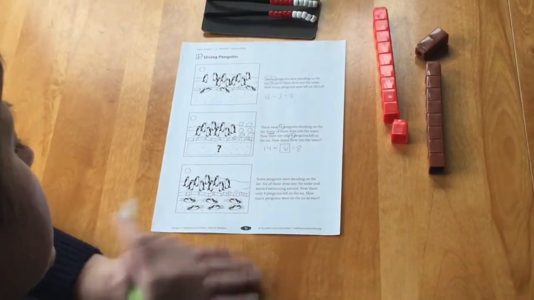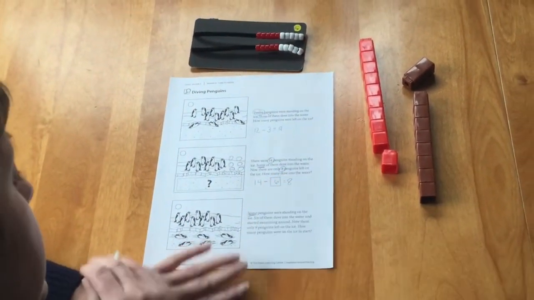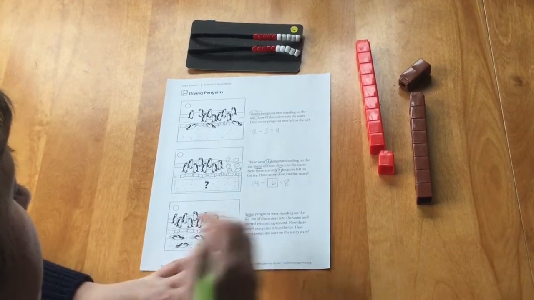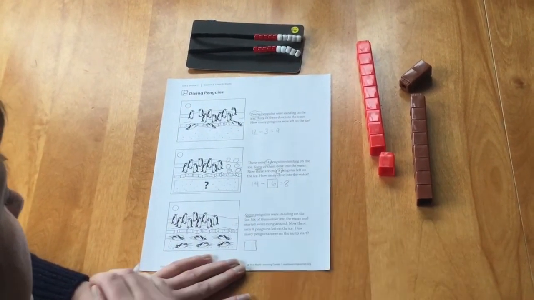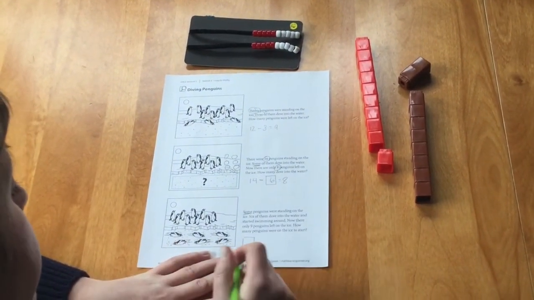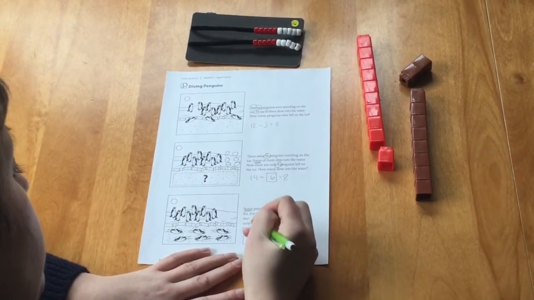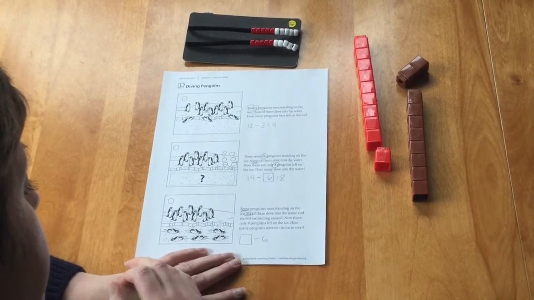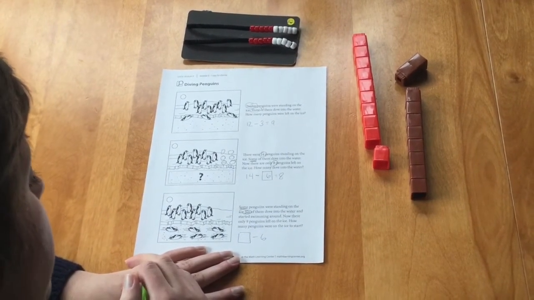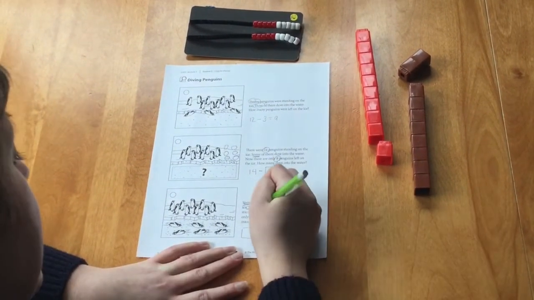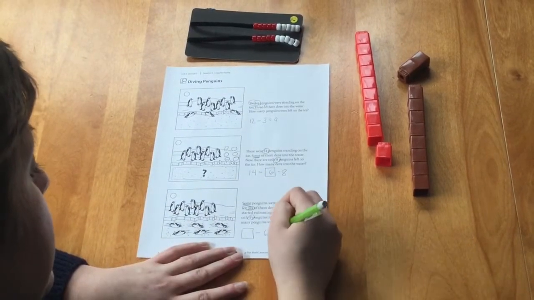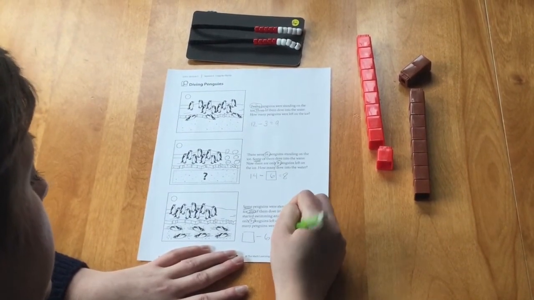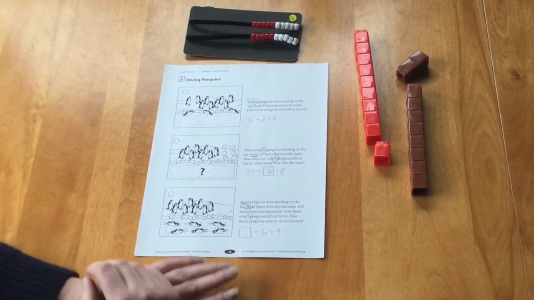For this last problem, it says some penguins were standing on the ice. Well, I don't know how many that was to start. 6 of them dove into the water. Oh, so 6 left. And they started swimming around. Now there are only 9 penguins left on the ice. How many penguins were there to start?